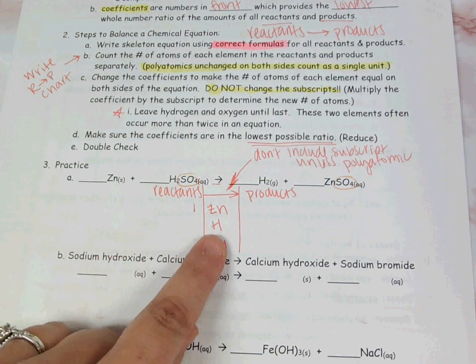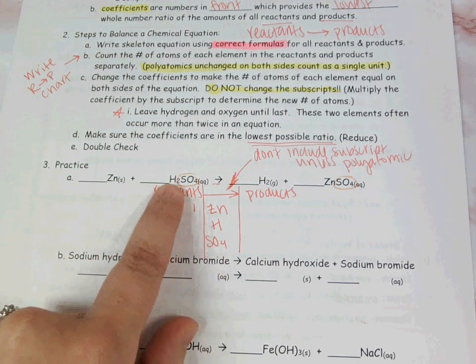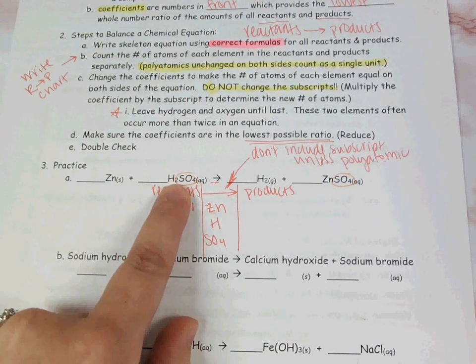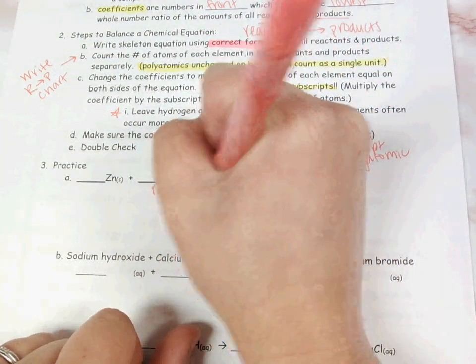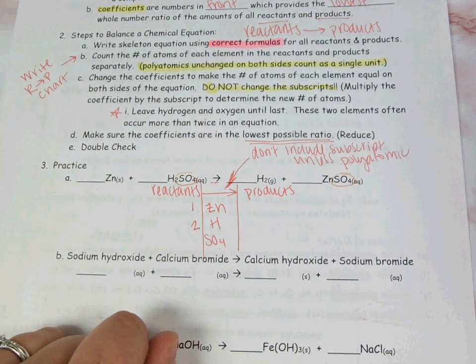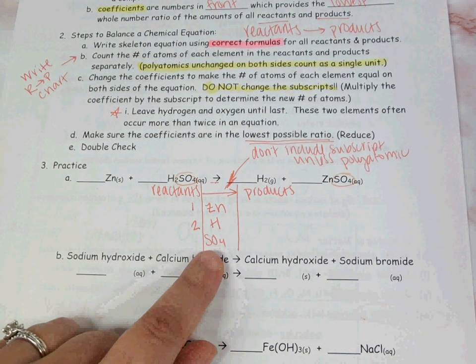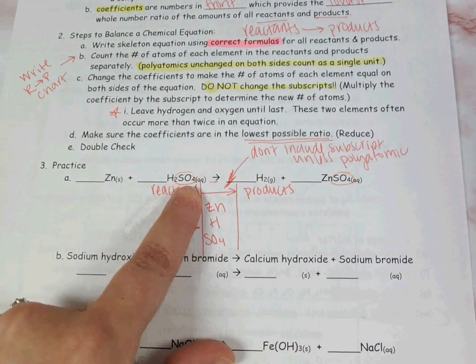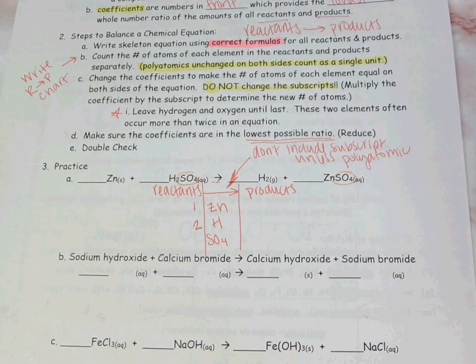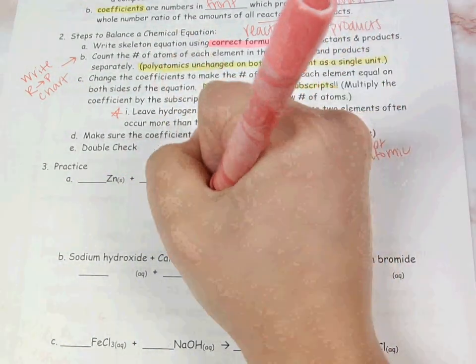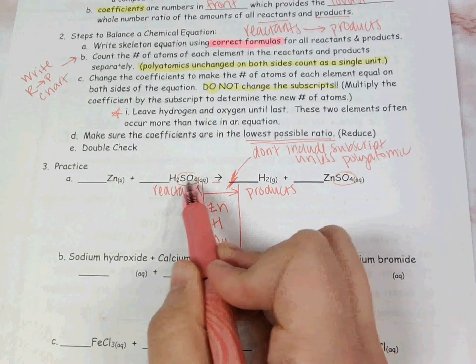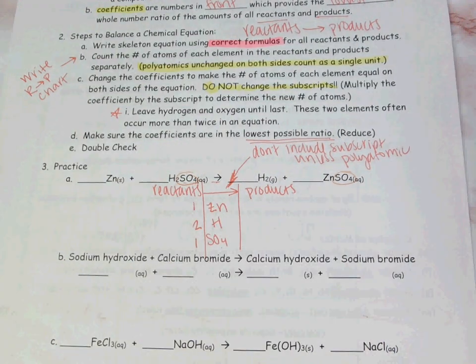And then on my reactant side, I have 2 atoms of hydrogen, and I know that because there's a little subscript of 2 next to hydrogen, so I'll mark that as well. And then also on my reactant side, I have one, we'll say, unit of SO4 or sulfate. So I have one sulfate here, because that 4 is part of sulfate's name. That doesn't tell me I have 4 of them. That's telling me I have one total sulfate.